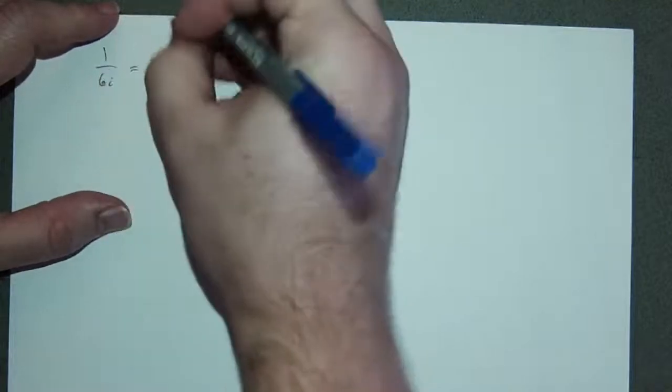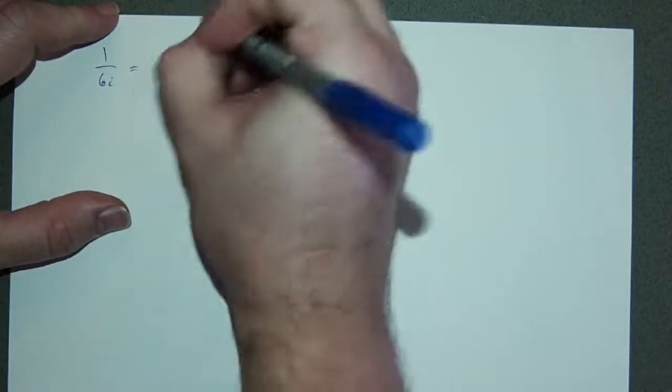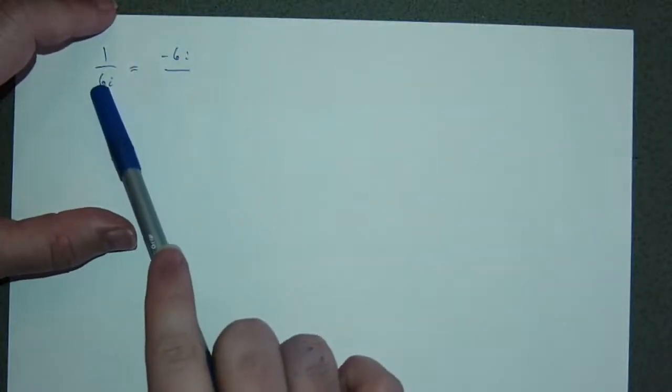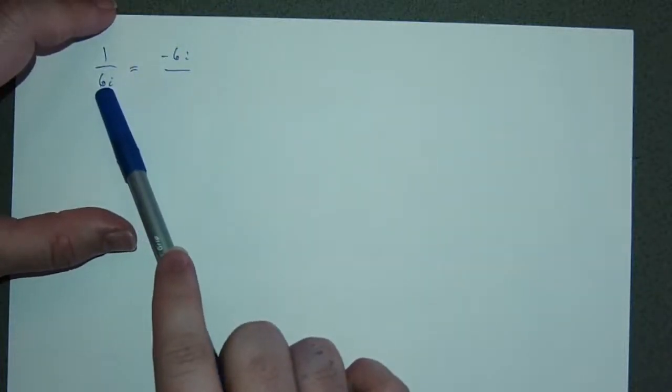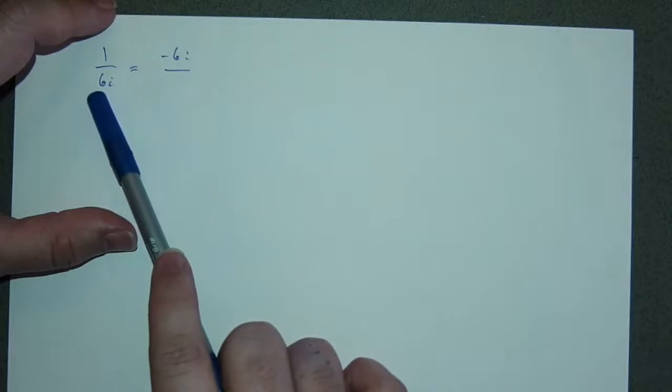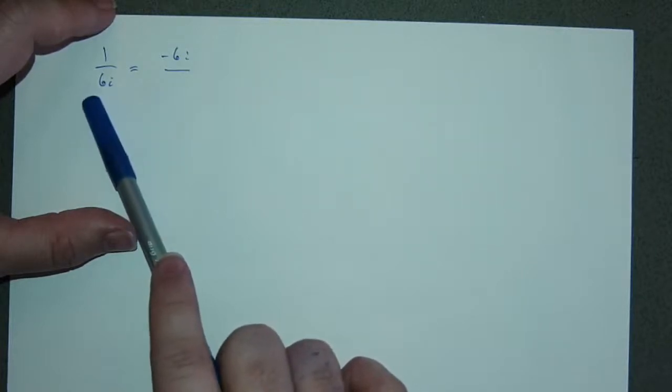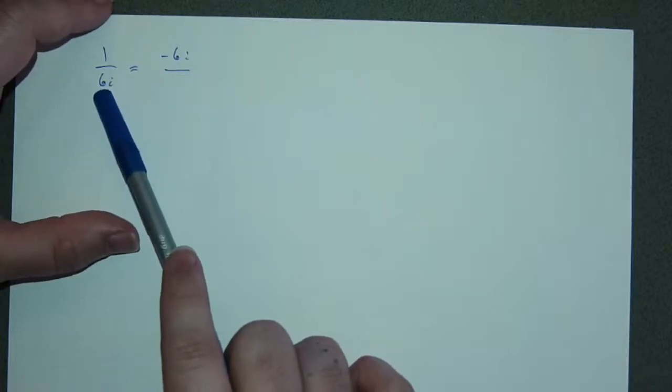First, what's 1 over 6i? Well, if I follow my pattern, this is the conjugate over the modulus squared. What's the modulus squared of this? This is 0 squared plus 6 squared, so the modulus squared is 36.